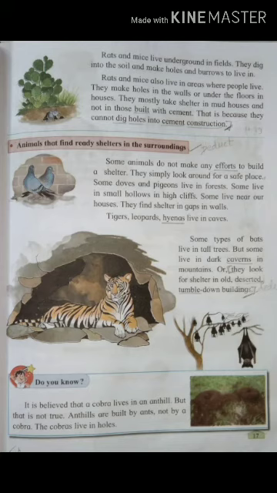They make holes in the walls or under the floors in houses. They mostly take shelter in mud houses and not in those built with cement. That is because they cannot dig holes into cement construction.